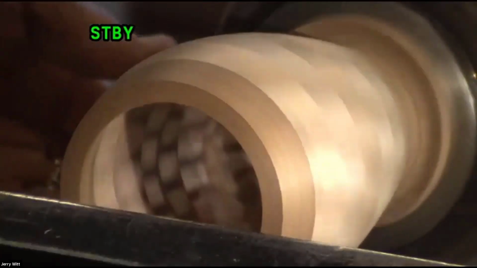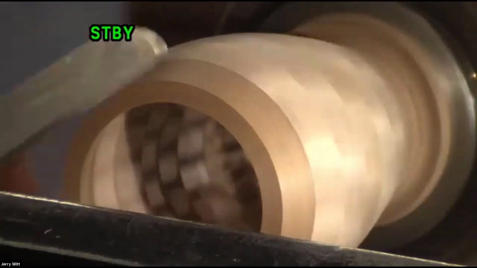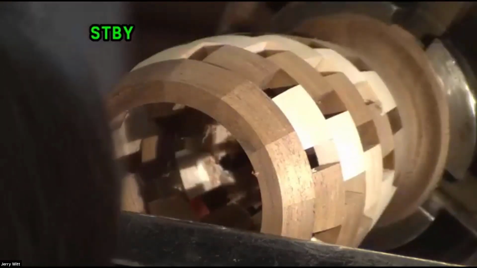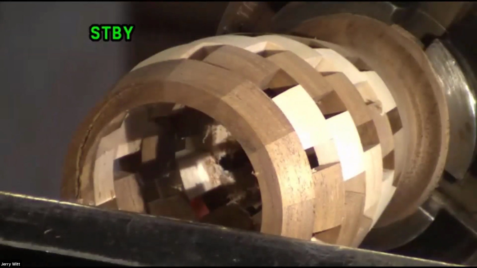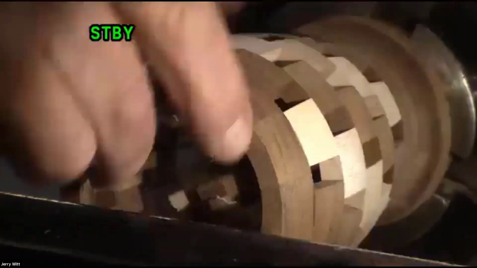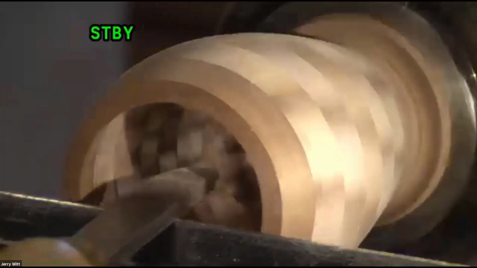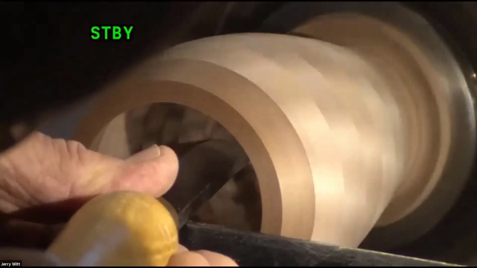That was the negative rake. Feel it in there. The last row, the second to last row is just a little bit high.